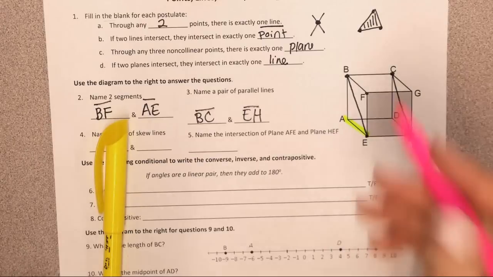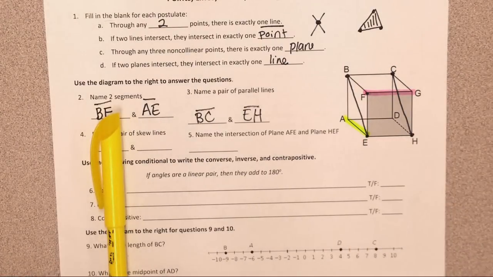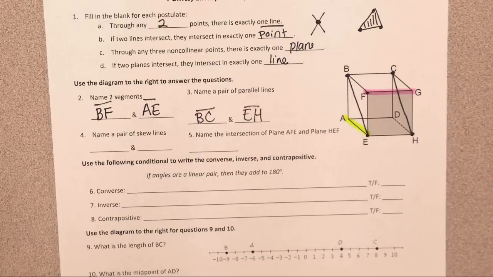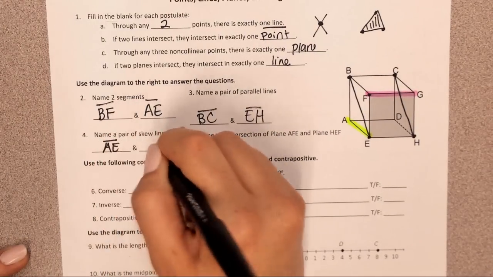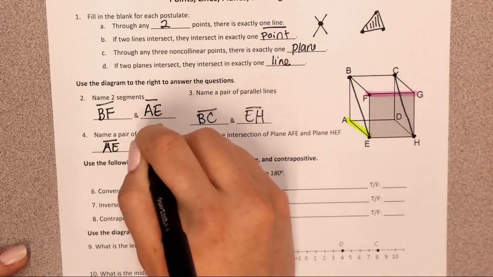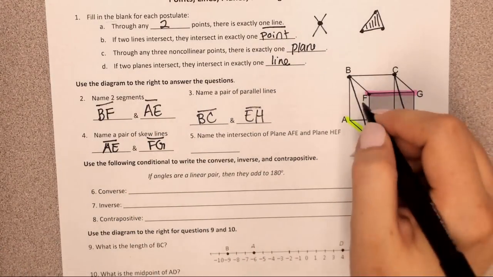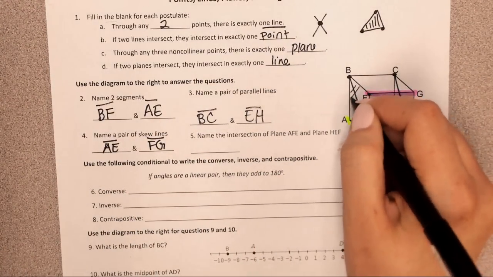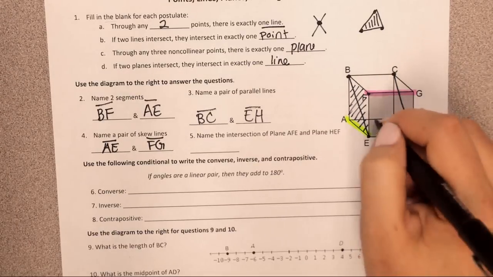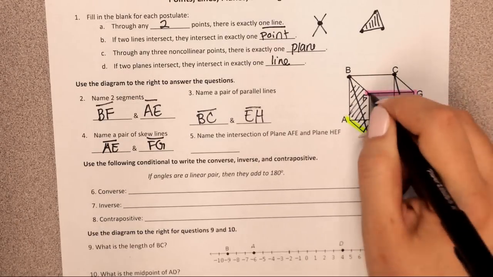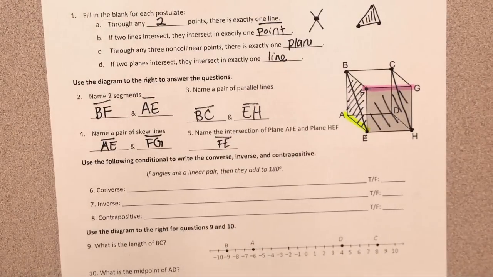I'm going to pick these 2. Okay, going different directions, but they're not going to intersect. So we've got AE and FG. Name the intersection of plane AFE, which is this plane here, and plane HEF, that's this one here. And these intersect at FE. Okay.